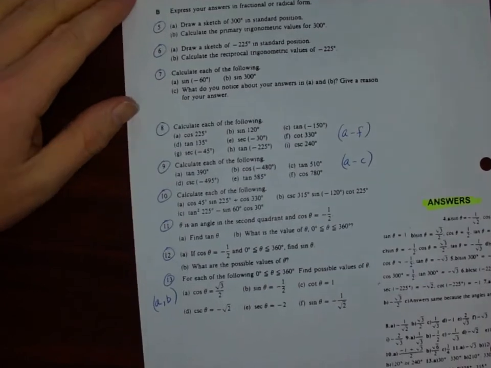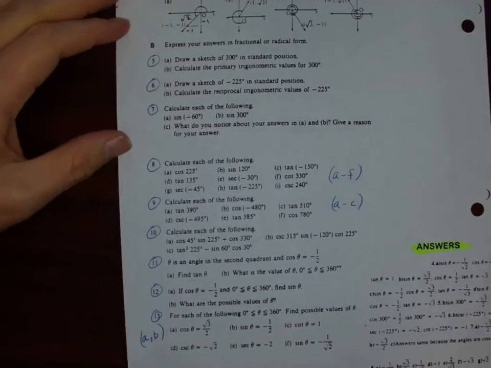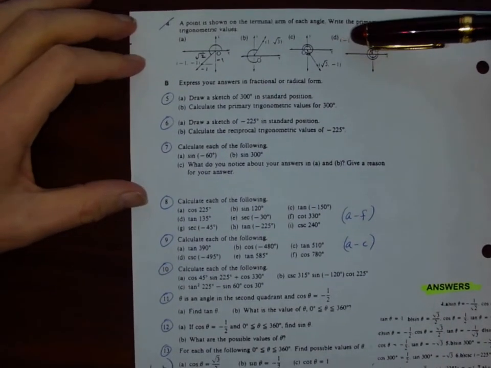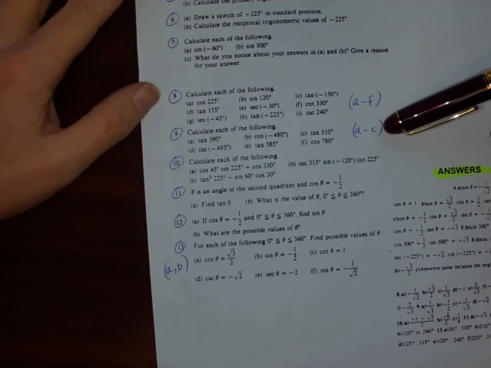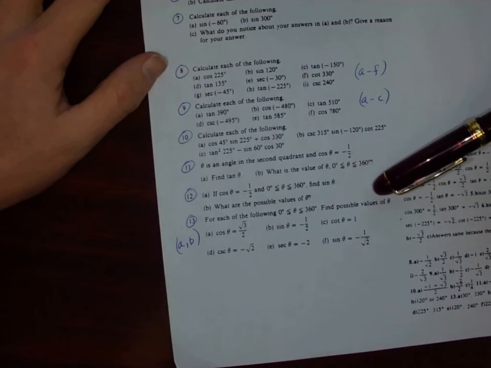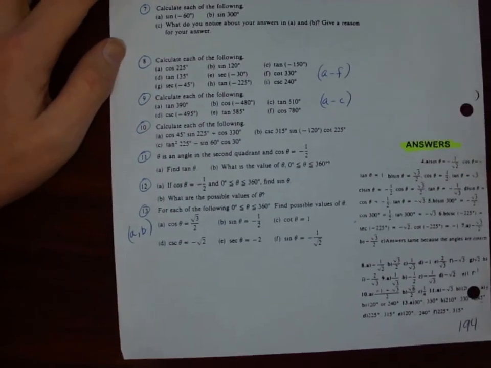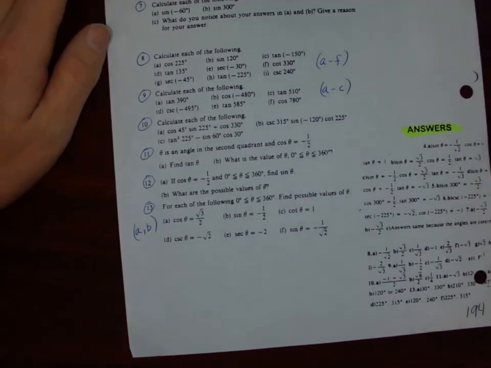But on the back there are definitely some good questions that need to be done. Skip 4 because you can't read it. Do 5, 6, 7, 8, A to F, 9, A to C, 10, 11, 12, 13, A and B, and your answers are here. I'll see you tomorrow, ready to go.